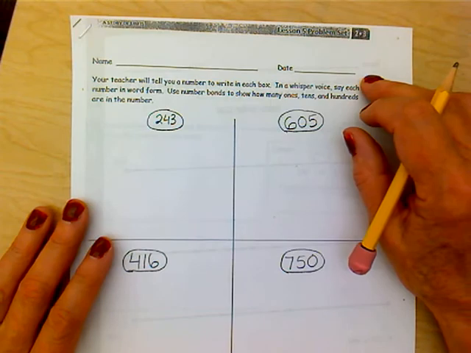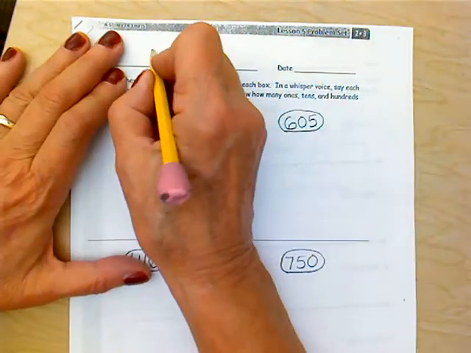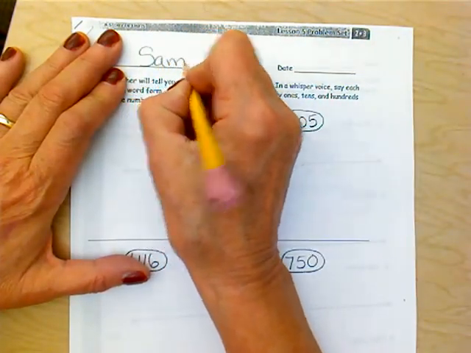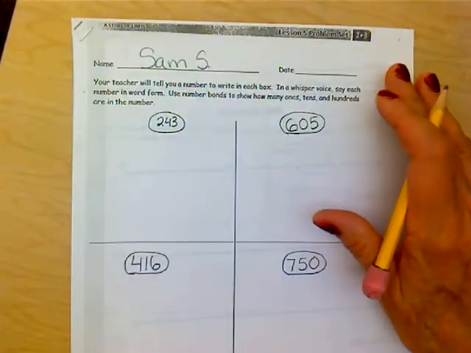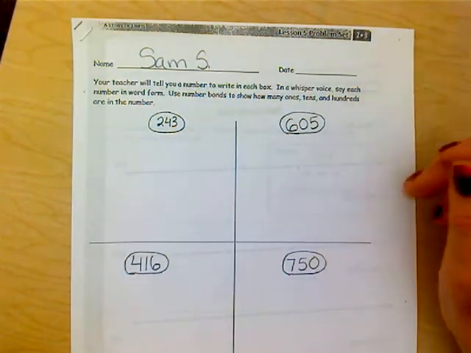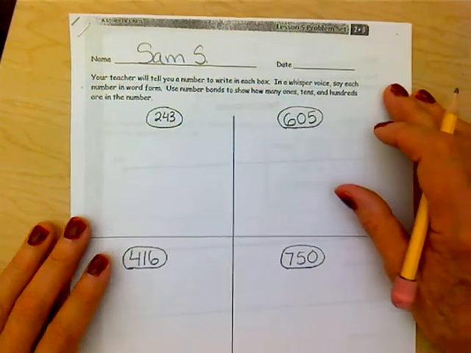All right, so that's going to be your job with your first name and your last initial and the date that you do this, which will be whatever day you get it done, which should actually be tomorrow.